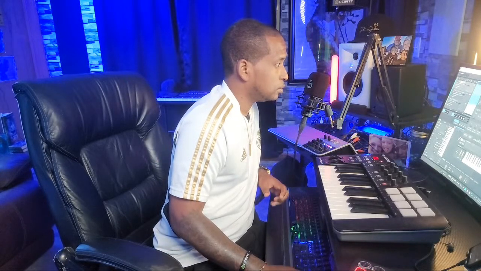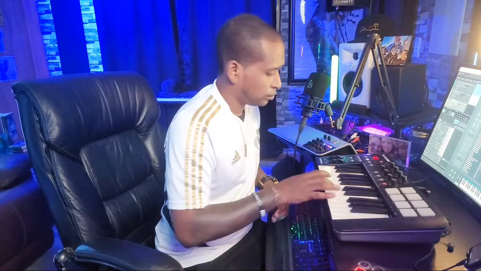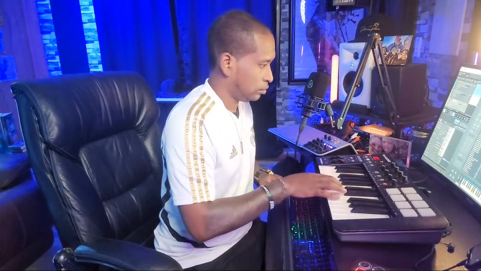And then let me see. Next part, I'll bring out the big boy, which is Nexus. So for the Nexus, the first thing I'm gonna use here is some type of either brass. This bass is so heavy.